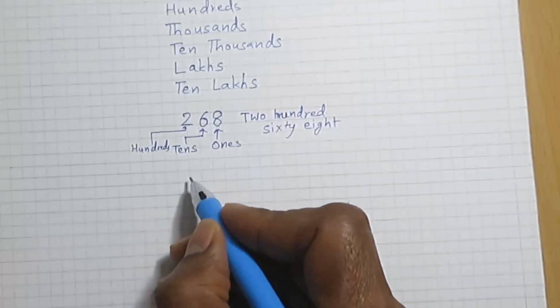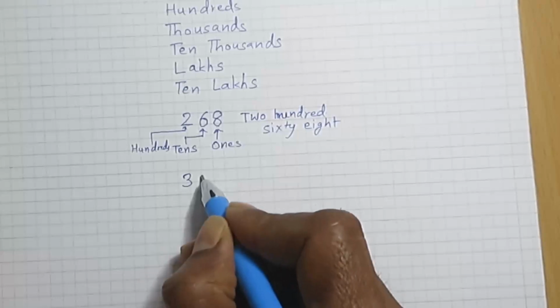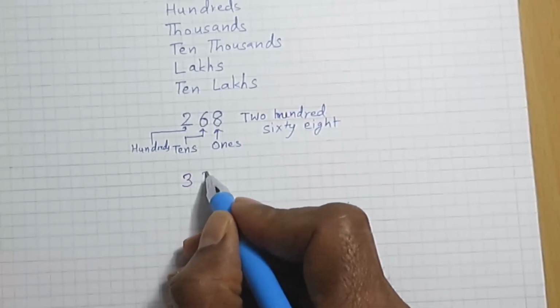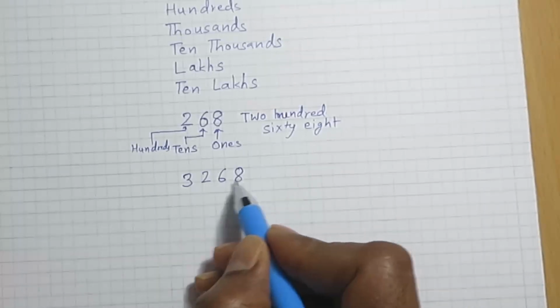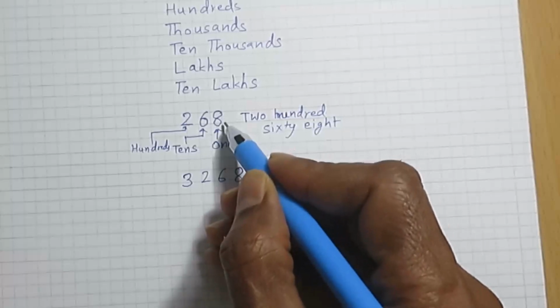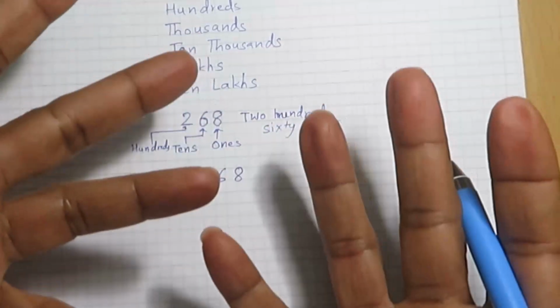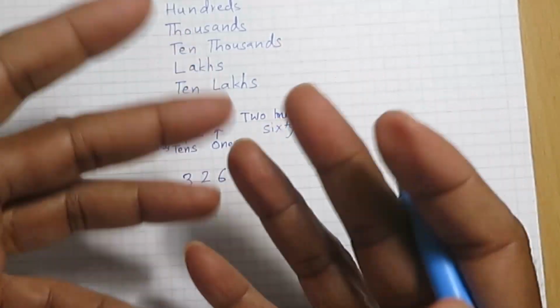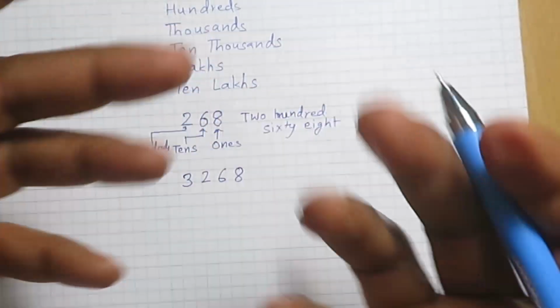Now let us write a little larger number. I will write 3, and then again I will repeat 268. So this is a much larger number than this one. It is so large that we cannot count on our fingers. We can count on fingers only up to 10 or a little more than 10.